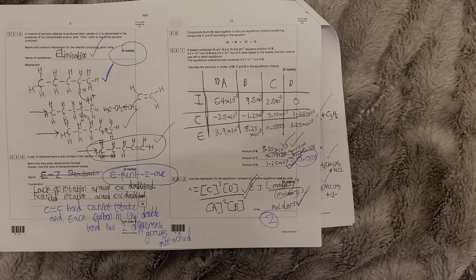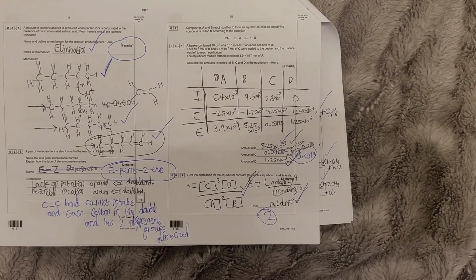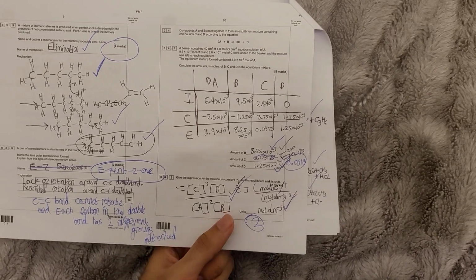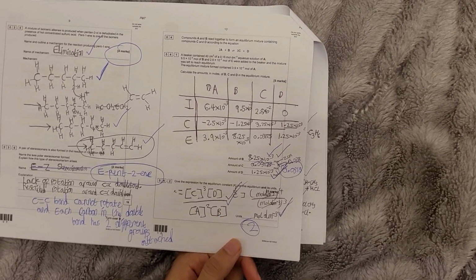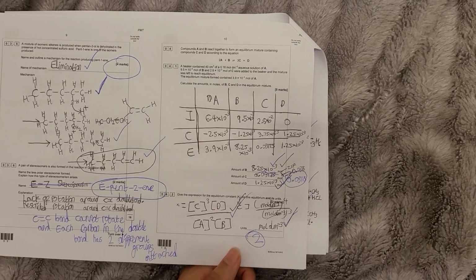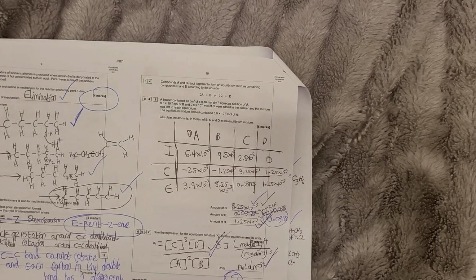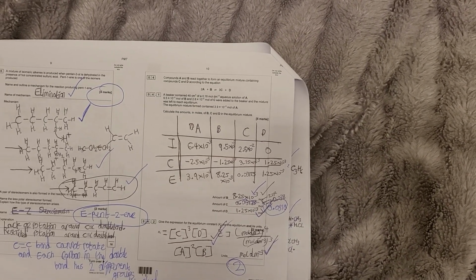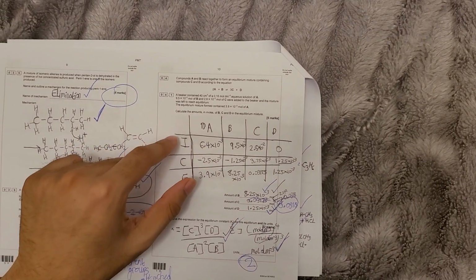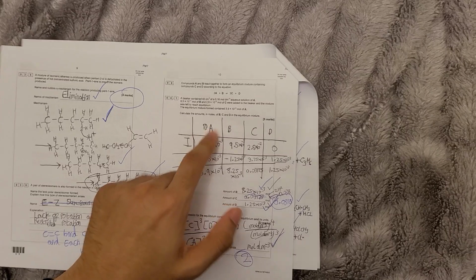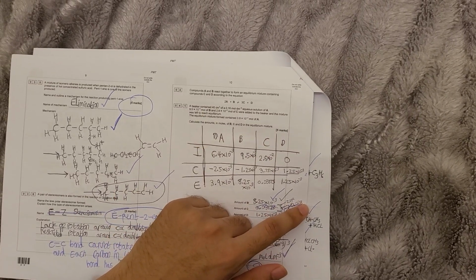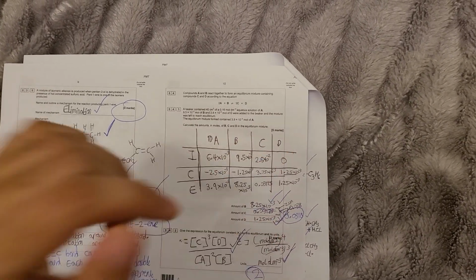B could contain this much of A, this much of B, this much of C. The equilibrium mixture contains this much. Calculate moles of this and this and this. Really nice 5 marks, in my opinion. Perfect example of using the ICE method. If you just use the ICE method, that's exactly what you need to do. So I, initial moles, C, change of moles, E, equilibrium moles, A, B, C, D. 2 reactants and the 2 products.